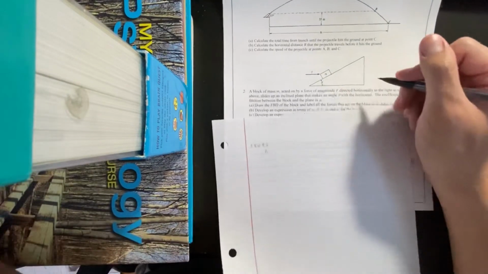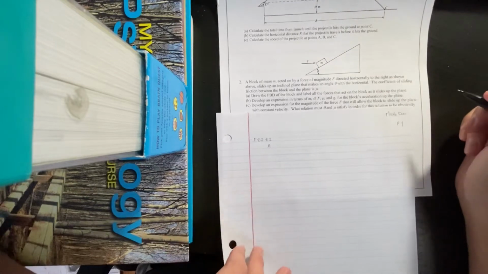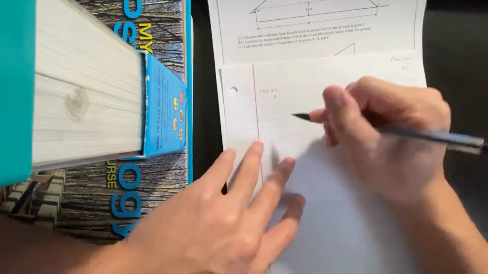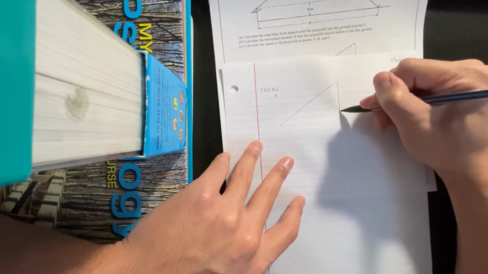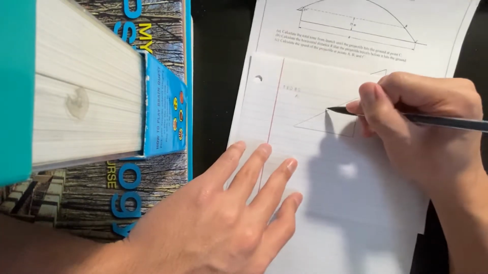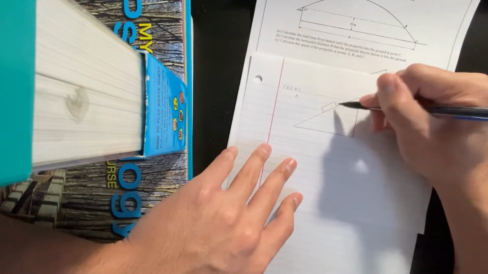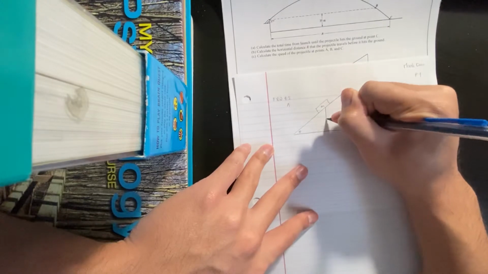So for FRQ number 2, it asks us to draw the free body diagram of the block and label all the forces that act on the block as it slides up the plane. So I'm going to draw this inclined plane right here. The block, M, there's theta right there.